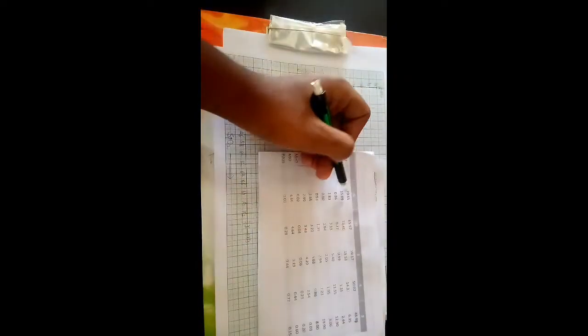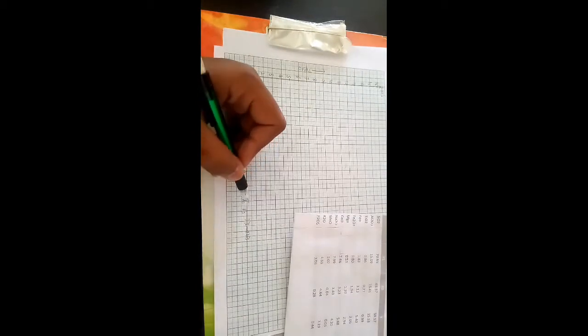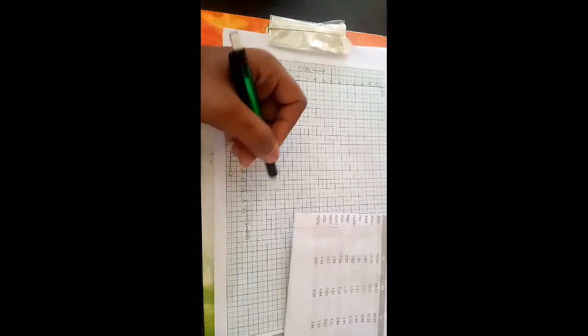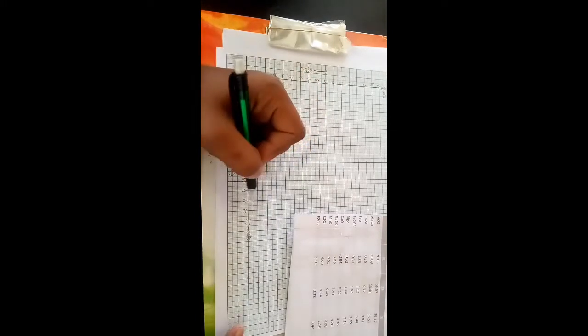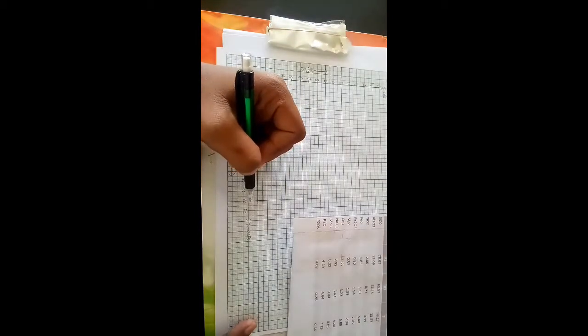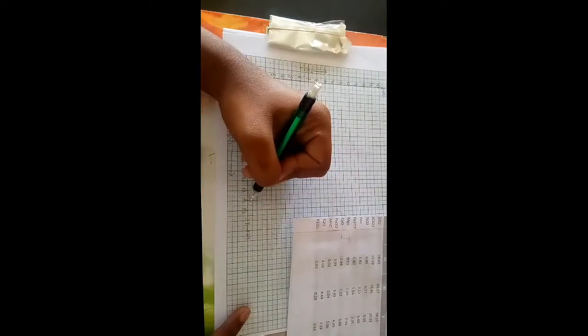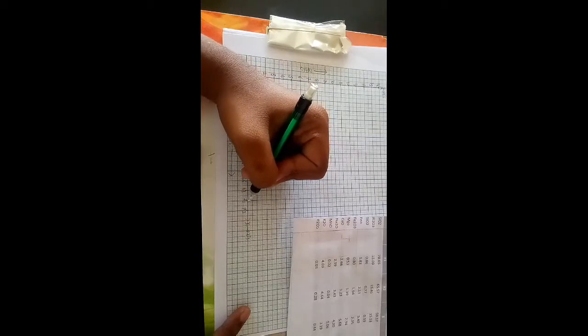Now we have to plot the point. Our first point is 70.65 in SiO2, and SiO2 is on the x-axis. So here is our 70, and this is 72. In the middle of it, it is 71. Here each 1 millimeter equals 0.2%. So 70, then 70.2, then 70.4, then 70.6.